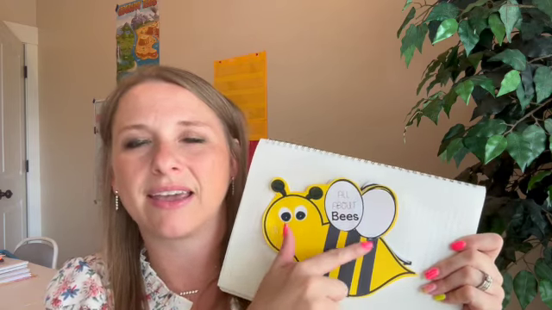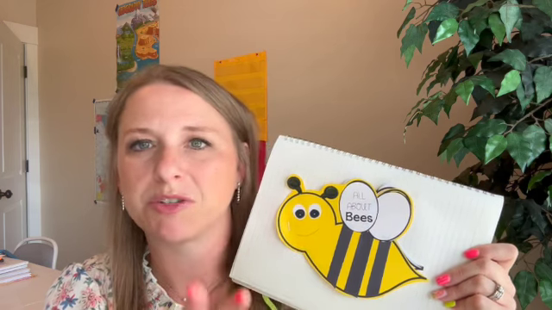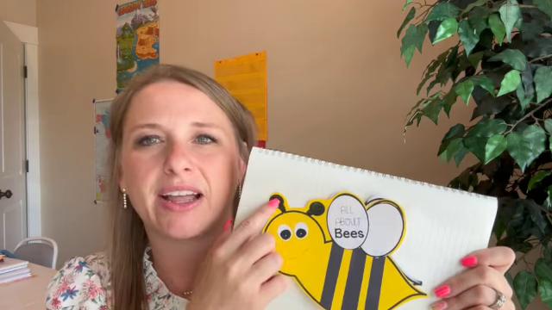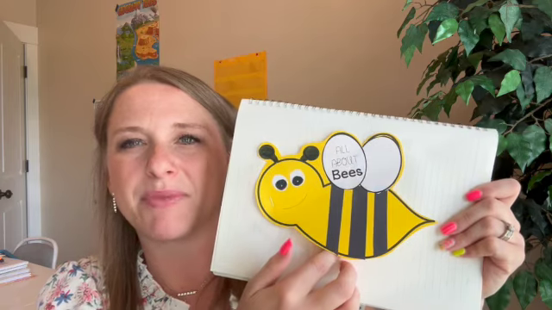This is black construction paper, but you're welcome to use a black marker. And then I colored these in black, and then there are eyes that you can print out, or I just cut out and did my own. But this is that cute little one.